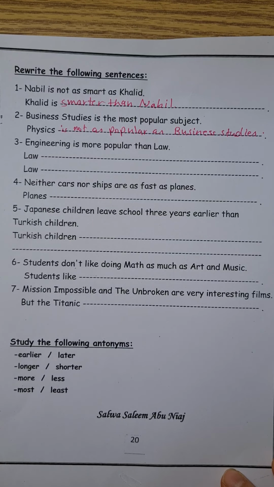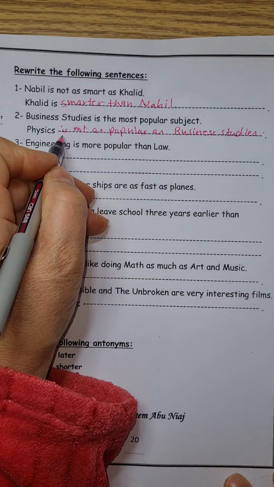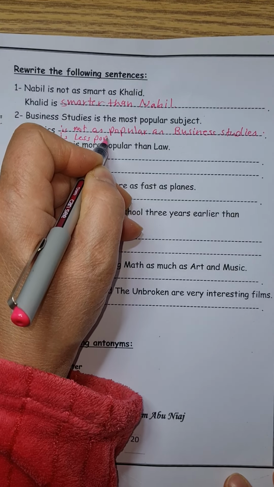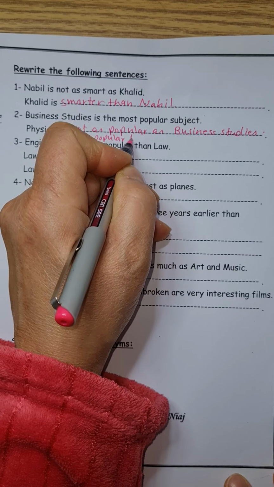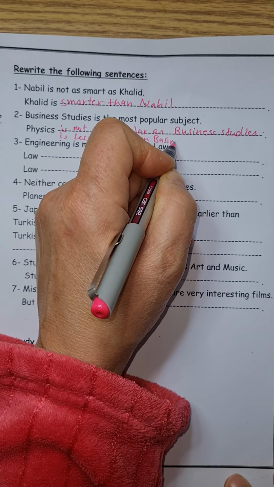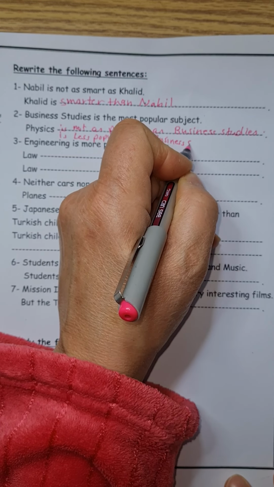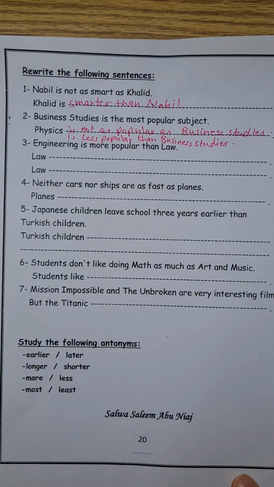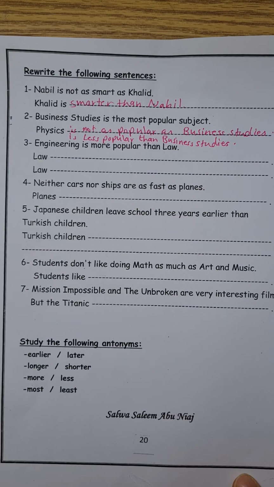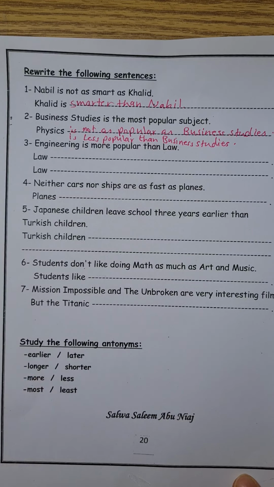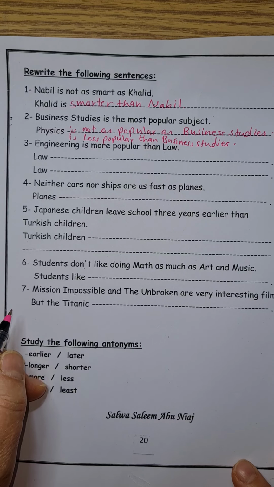أو ممكن نقول business is less popular. ممكن نقول كمان is less popular than business studies. So both are acceptable. نفس المعنى. اوكي لما بقول الفيزياء مش شائعة زي البزنس أو الفيزياء أقل شيوعا وإقبالا من البزنس studies. It's the same. So engineering is more popular than law.